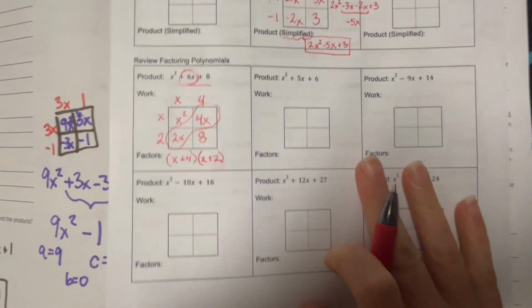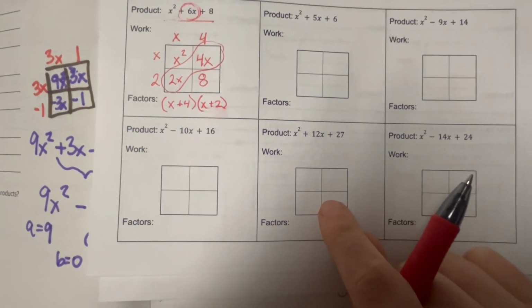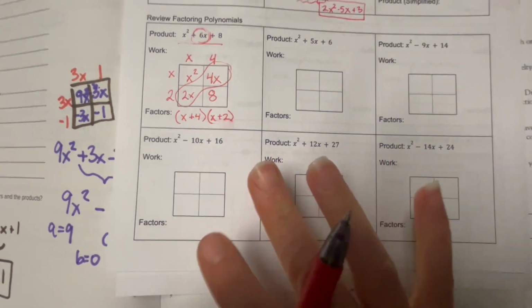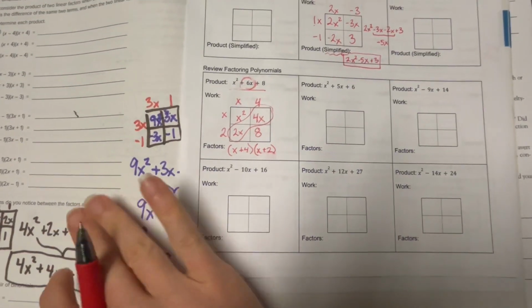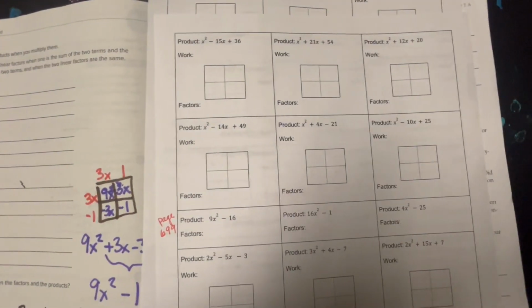Keep practicing this. Check with your neighbor. If you're having a hard time with the puzzle to figure out which numbers go where, please have a friend help you, or even Miss Vu can help you. Sorry that this is open. Hopefully it's not distracting, but it's open because of the backside.